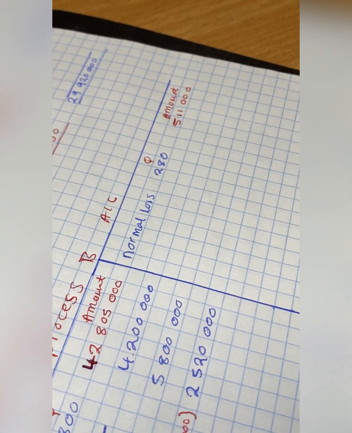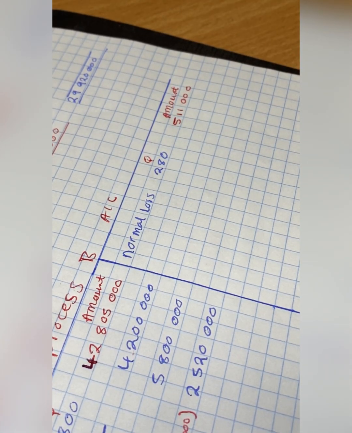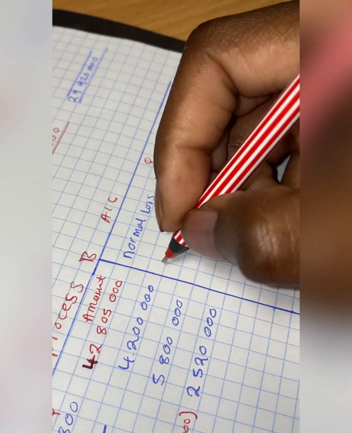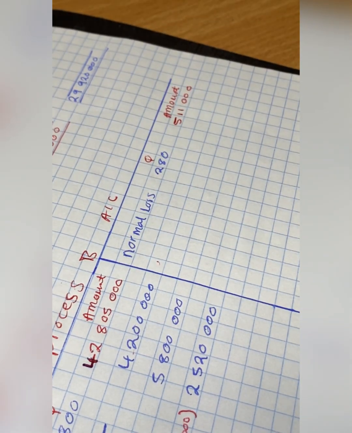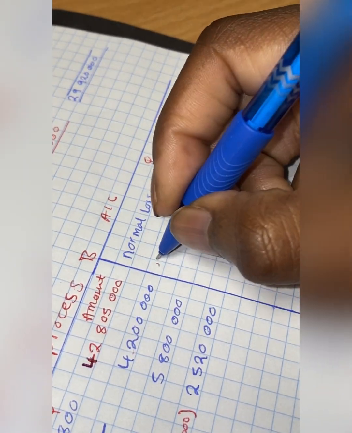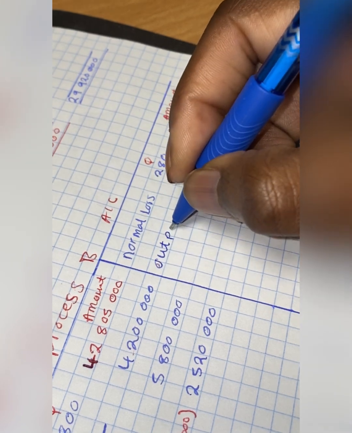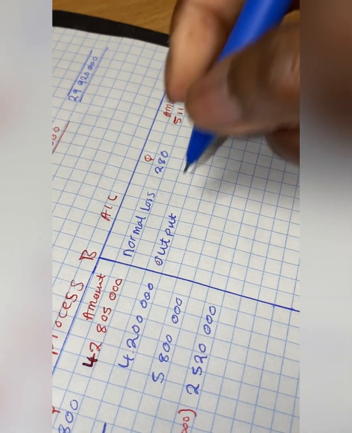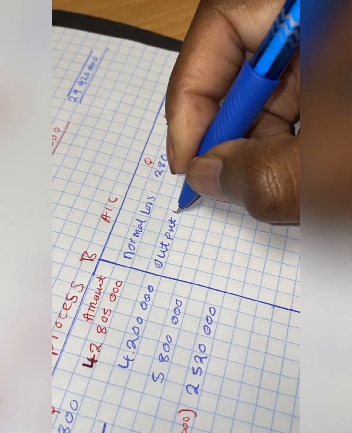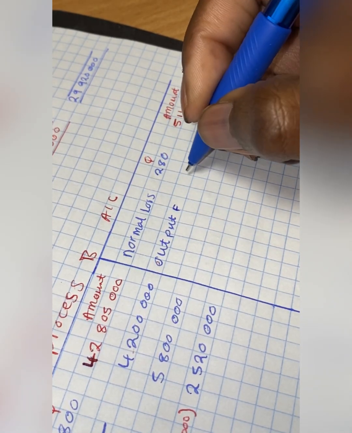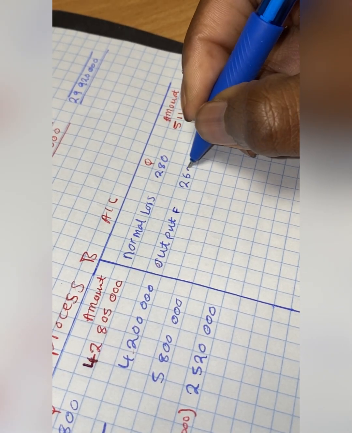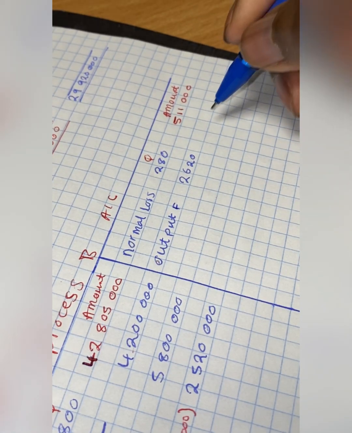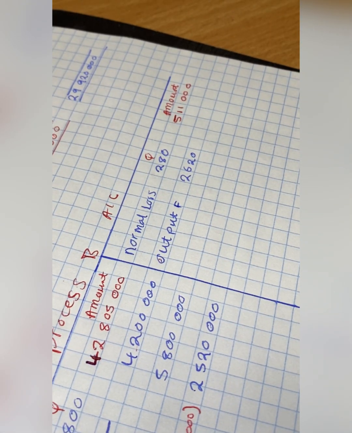So this is what I have as my normal loss. Then after that, what follows is the output. The output is there in the question, the actual output of finished goods. We have been told that it's 2,620 kg. For the amount, you don't put anything, you leave it, you find it by balancing.